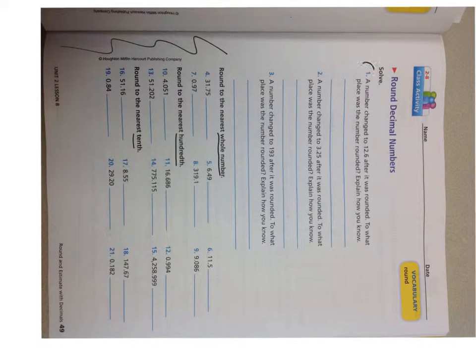Number 1 says, a number changed to 12 6/10 after it was rounded. To what place was the number rounded? Explain how you know. Well, usually when you round, the last digit is what place we rounded to. So you need to look at your digit, and we have a 6 as our last digit, and what place value is that?